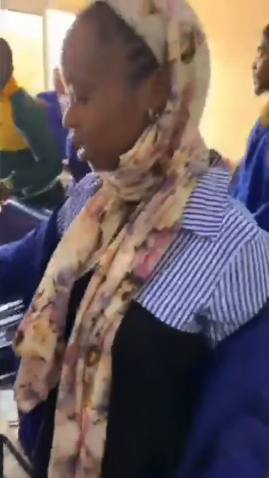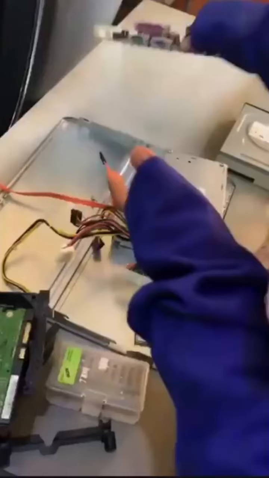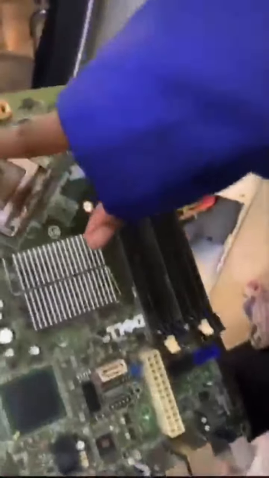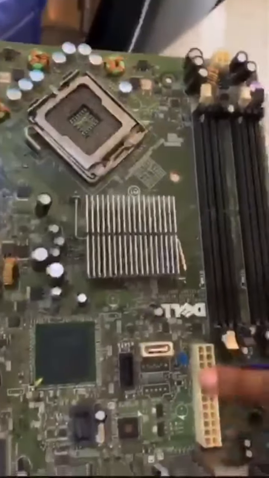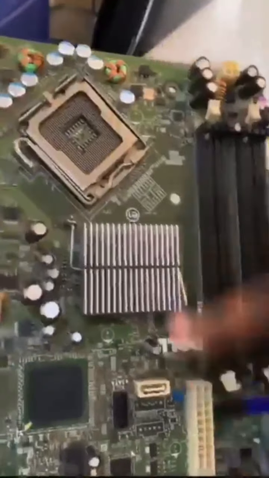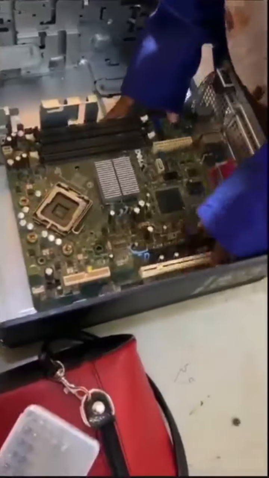So I'm going to reveal my device. Firstly, this is my motherboard, where we have the CPU socket, the RAM socket, the 4-pin power supply, the 4-pin power supply, and the power reset port.